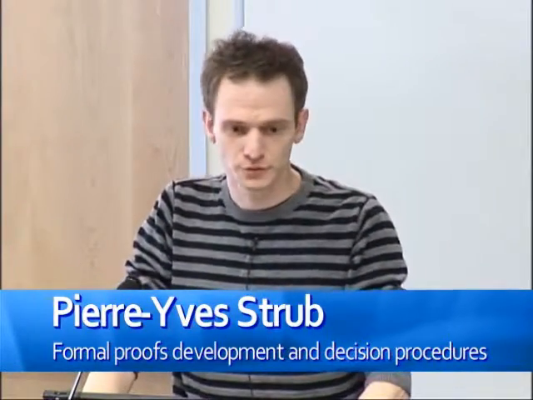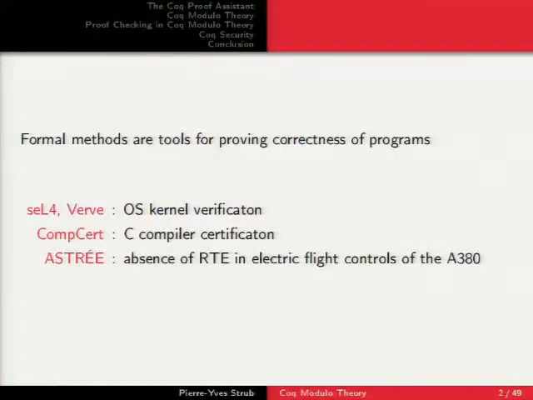So let me start to introduce this talk with formal methods. Formal methods are tools for proving correctness of programs. And as of today, we start to have some big programs verified using formal tools. So for example, you have some OS kernel verification. In Coq, you have the CompCert project, a certified C compiler for a big subset of C. And you have also the Astrée static checker, which is used for checking the absence of runtime errors in some controllers of the Airbus A380, for example.